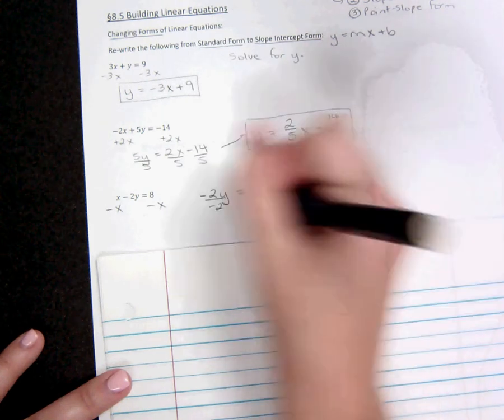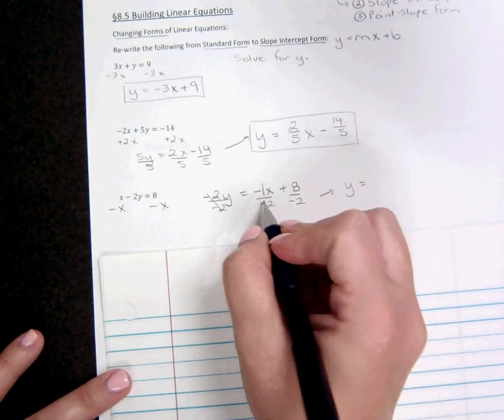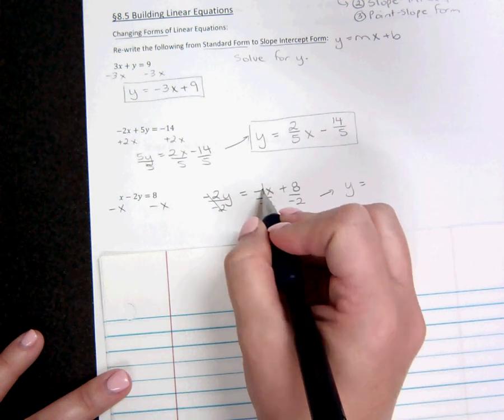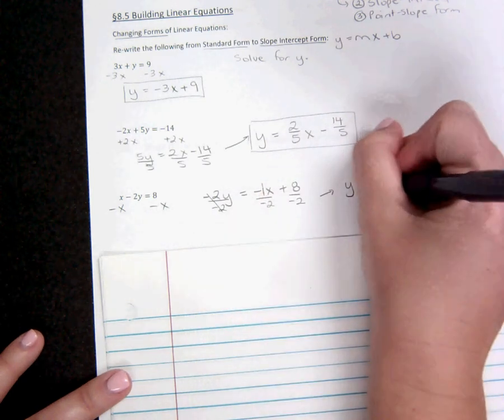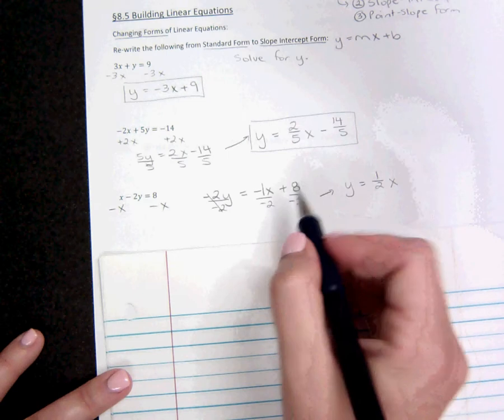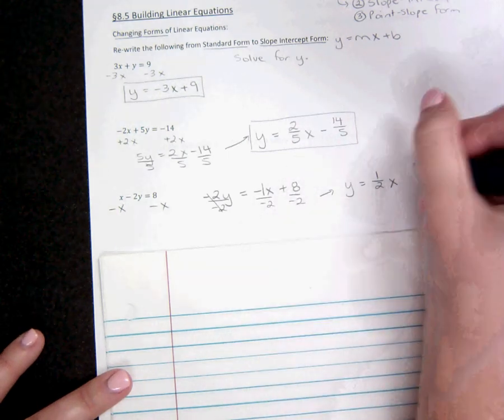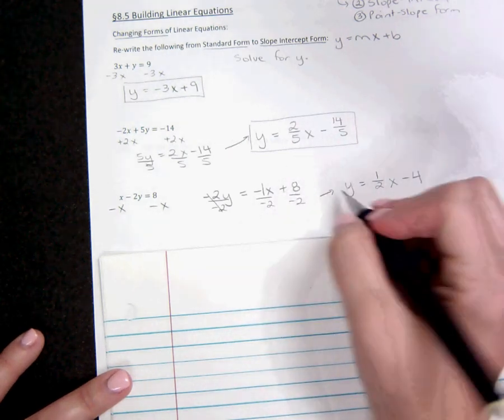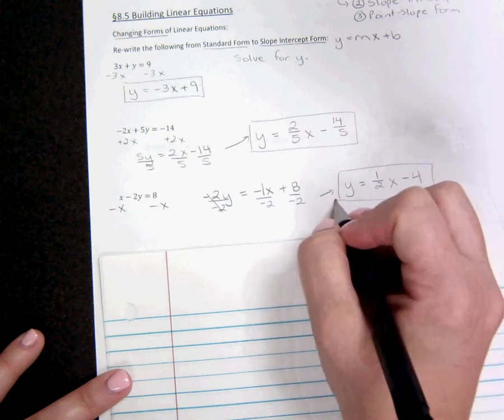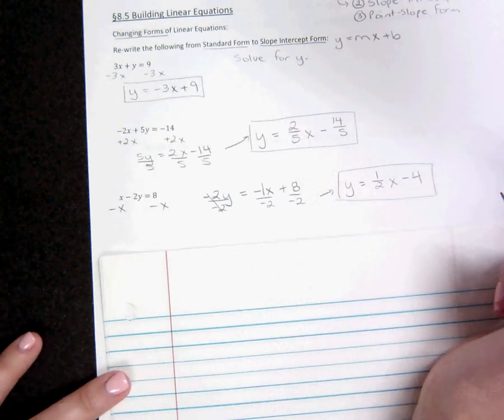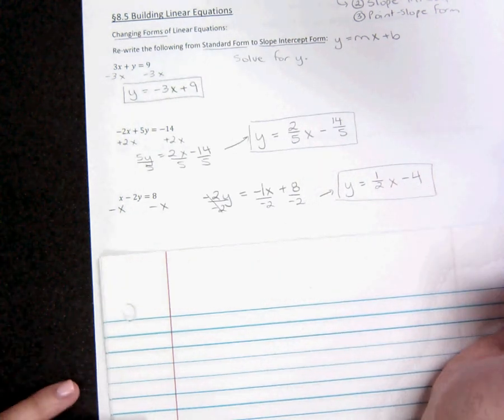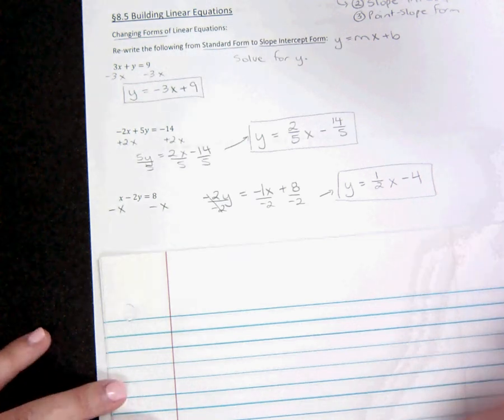So we have y equals, those cancel. Negative divided by negative cancels out, and then 1 over 2. So we have positive 1 over 2x. And then positive 8 divided by negative 2 would be negative 4. So just practicing rewriting them into slope-intercept form, which we've done before and is not too bad. You just solve for y.